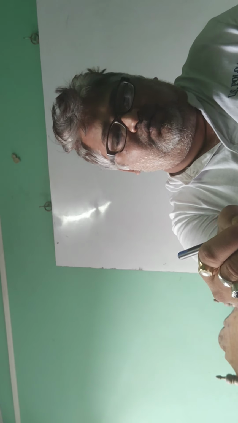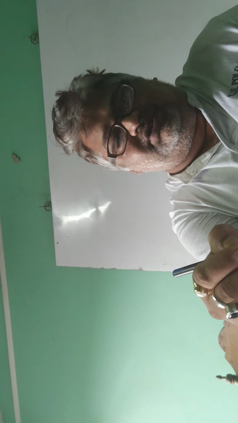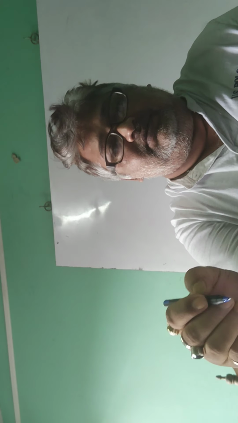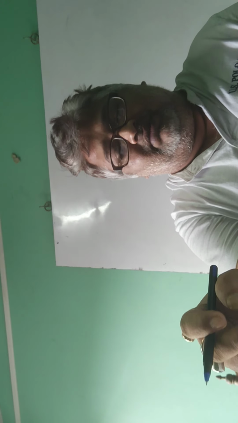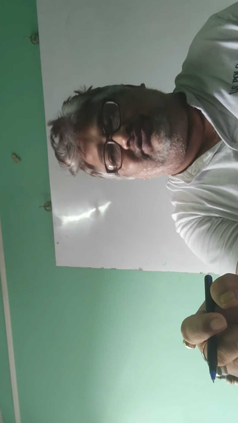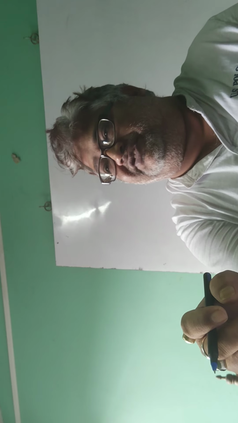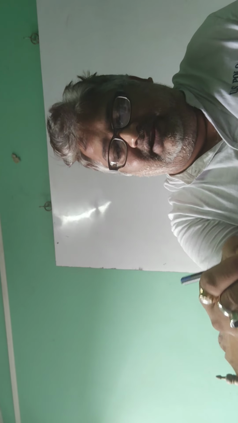Could you understand? Yes. Now force. Force is defined as either pull or push. Mathematically it is expressed as the product of mass into acceleration.